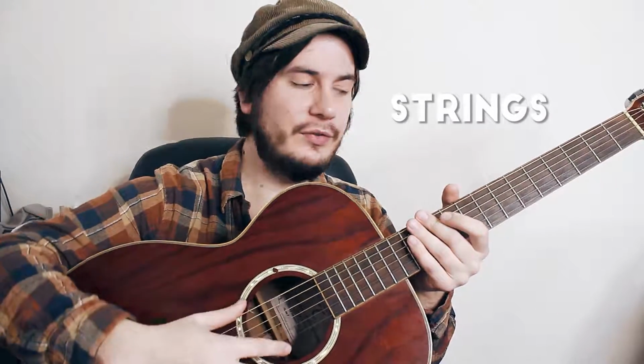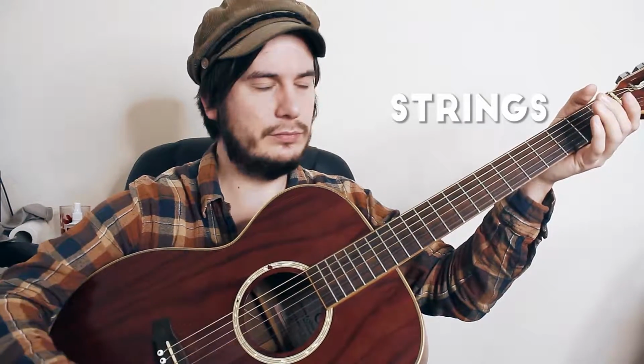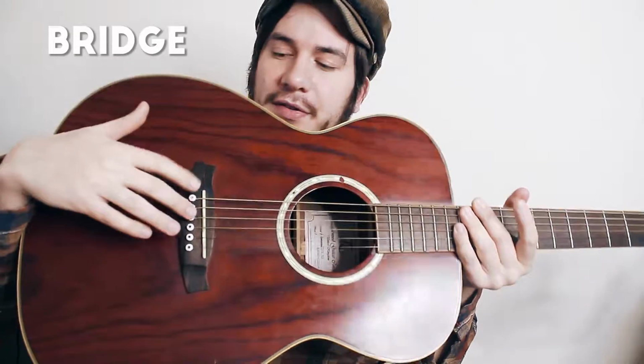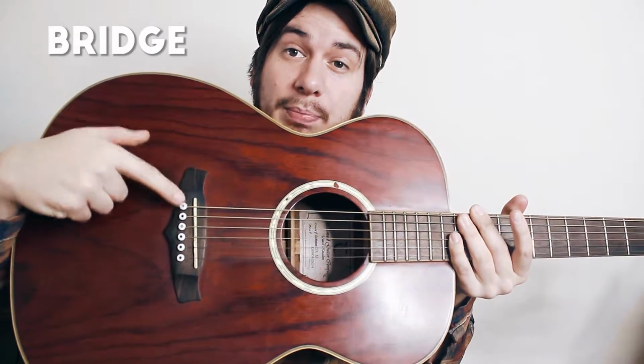The things that you strum in order to make a sound are the strings. The strings are held in place on the body at what's called the bridge. On an acoustic guitar, they're held in by what's called bridge pins.